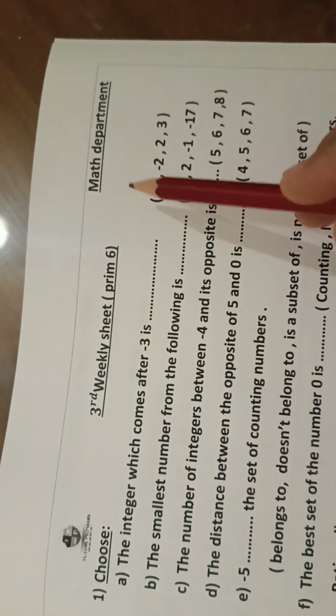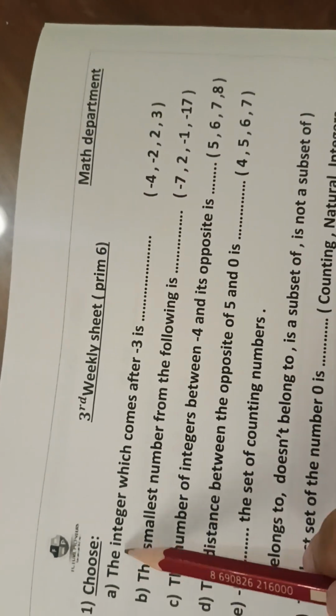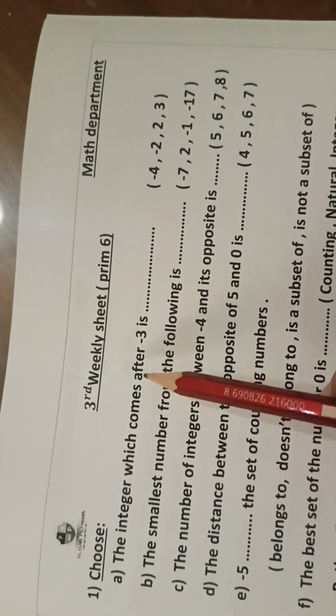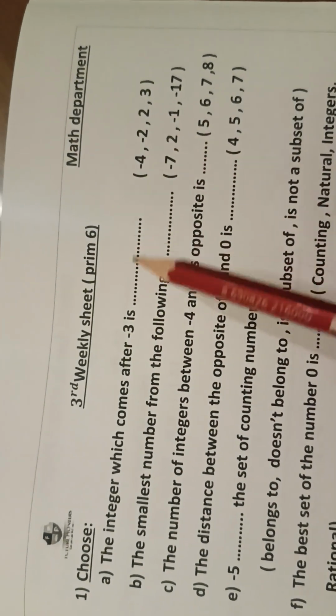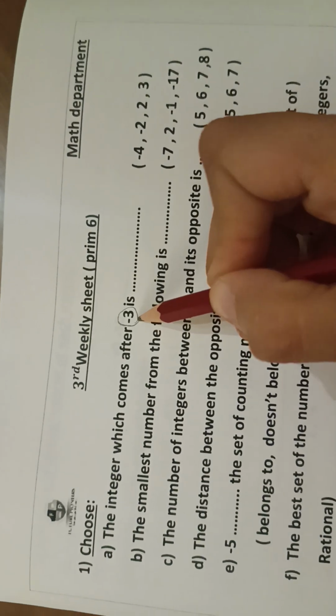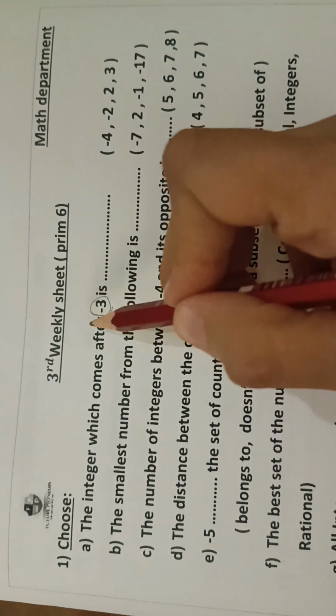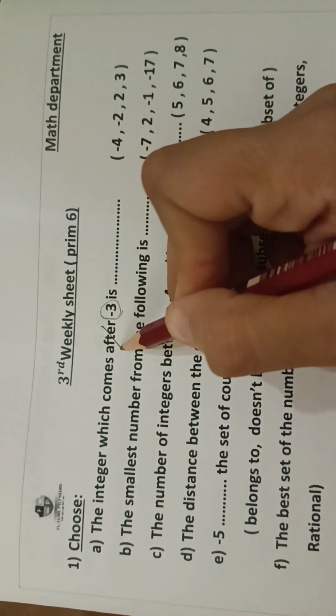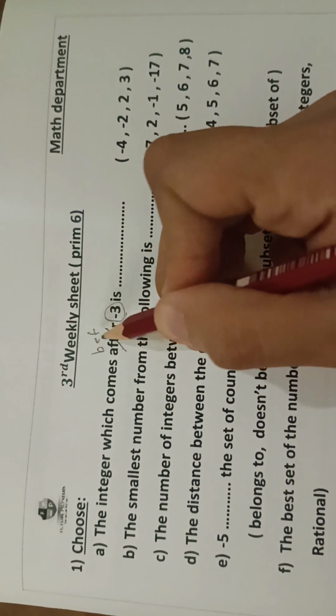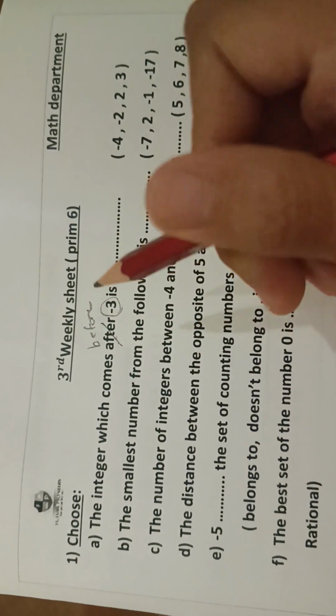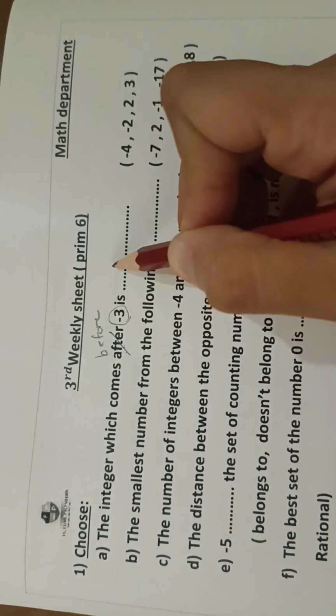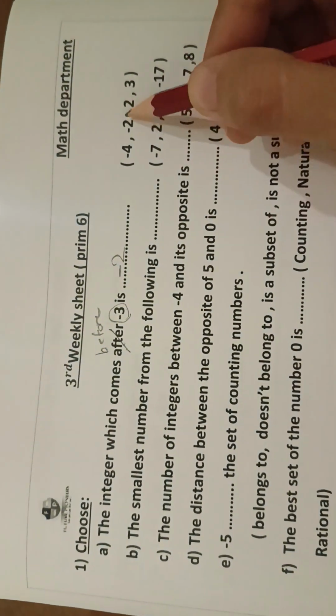Third weekly sheet, grade 6, choose letter A. The integer which comes after negative 3 is what? Negative 3. So I will do the opposite. I'll say instead of after, before. I will consider this after as before, and I'll ask myself, what's before 3? 2. So the answer will be negative 2.